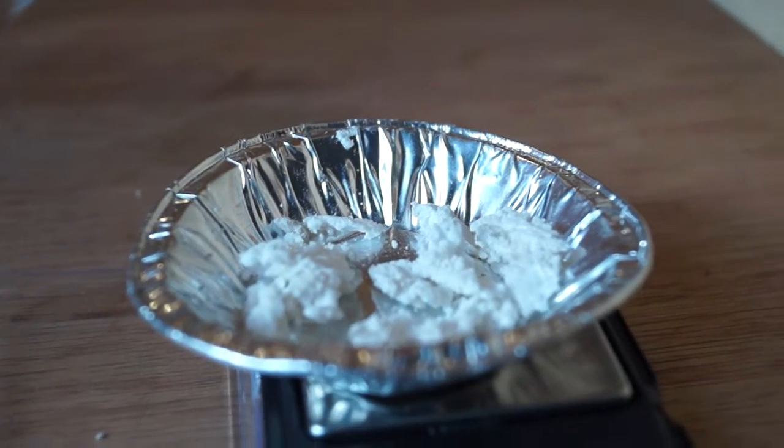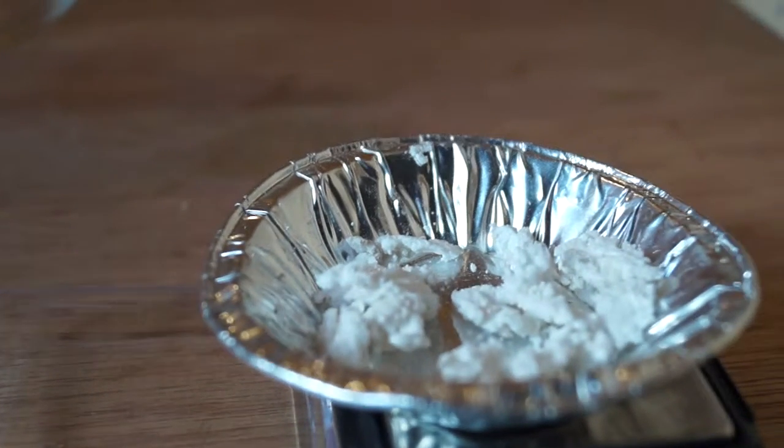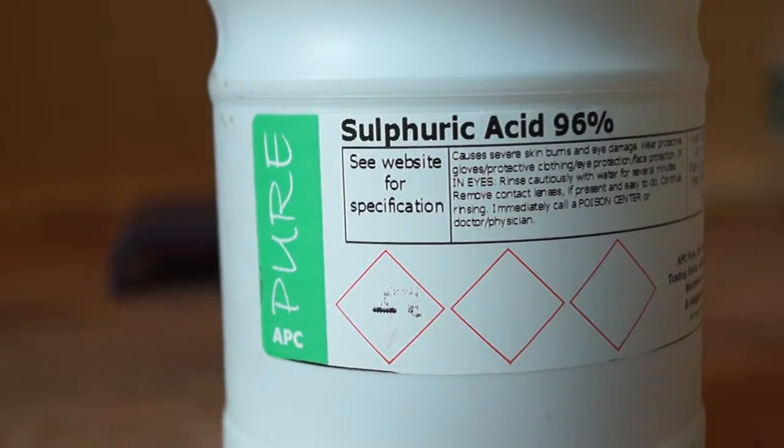I'll be reacting approximately 3.8 grams of anhydrous sodium acetate with excess 18 molar sulfuric acid. This should react to form sodium sulfate and acetic acid, which we can distill off and collect. I suggest attempting this reaction in either a fume cupboard or outside due to the gases produced in the experiment.